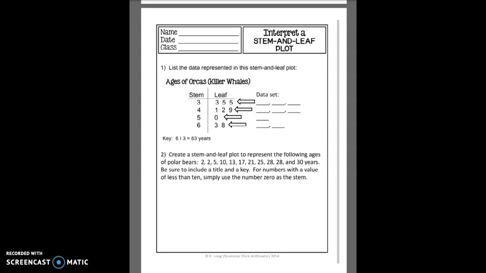And this is what you're going to be doing. I highly suggest the very first thing you do is print this out, because this is where you'll actually be doing your work. The very first thing you do is write down the data over here, just like we saw above. So you can see 3 and 3, that's going to give me 33 here. 3 and 5, that's going to give me 35. And 3 and 5, that's going to give me 35. So you're going to do the rest of this.